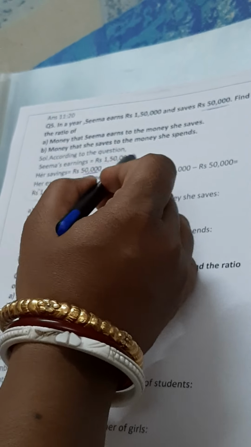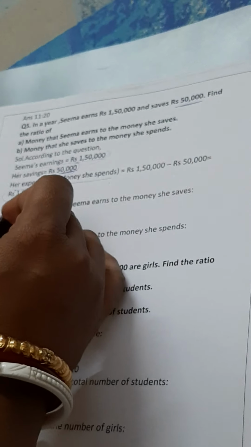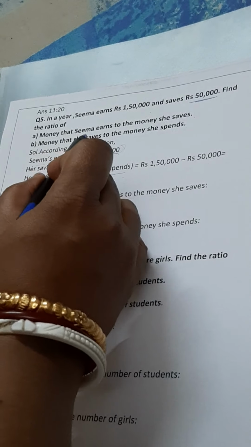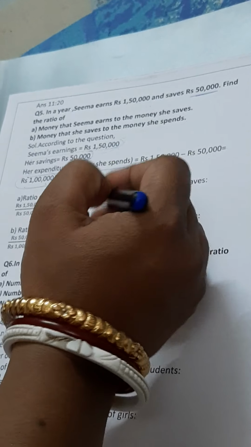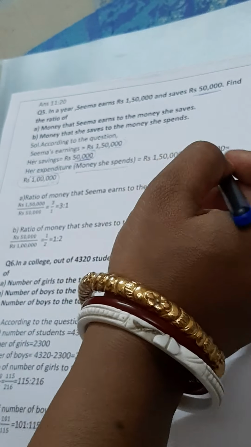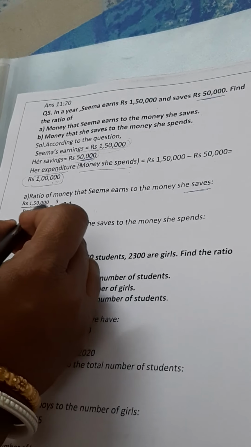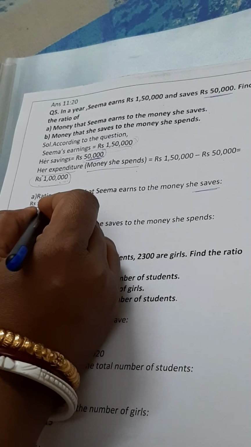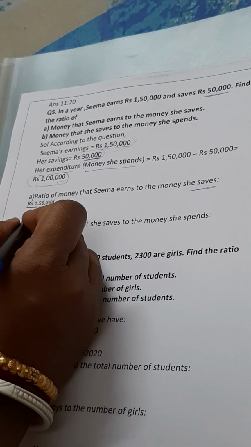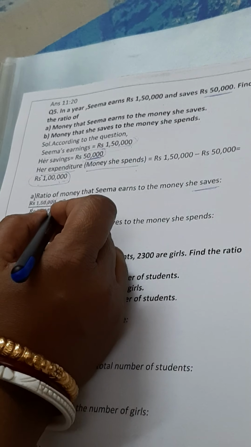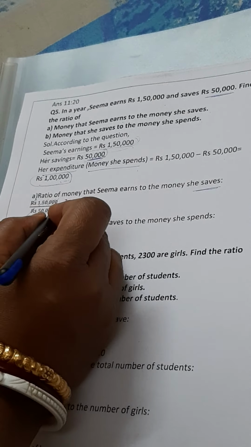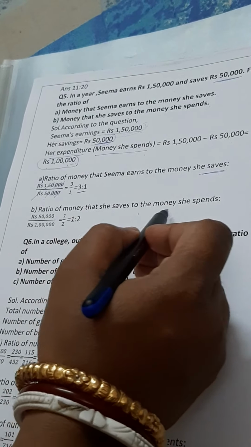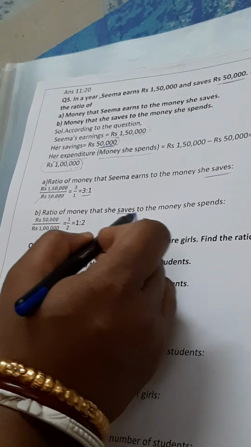This is her earning, ये इसने कमाया है, ये इसने बचाया है और ये इसने खर्च किया है. Expenditure means खर्च करना. So now we have to find out the ratio of money that Seema earns, मतलब कितना उसने कमाया है, to the money she saves, कितना उसने बचाया है. Okay, so it's 1,50,000 divided by 50,000. All these zeros, 1 2 3 4, 1 2 3 4. Rupees will cancel. You are left with 15 by 5. Both are divisible by 5. 5 1s are 5, 5 3s are 15. So you got 3:1.